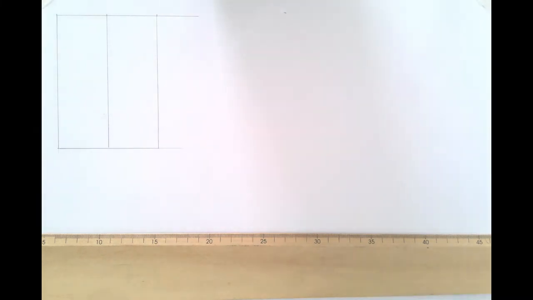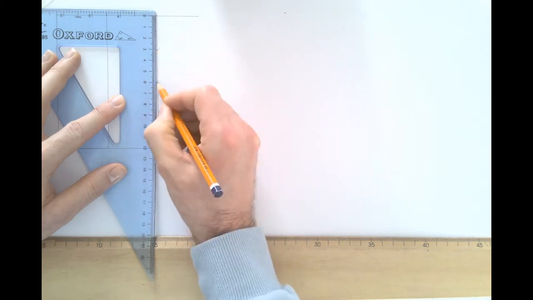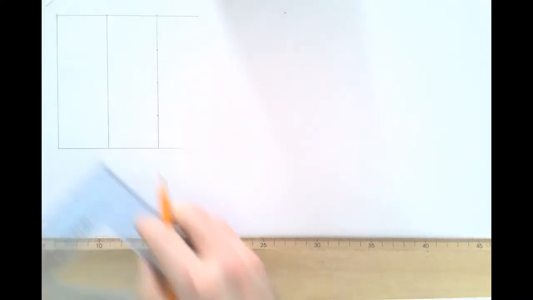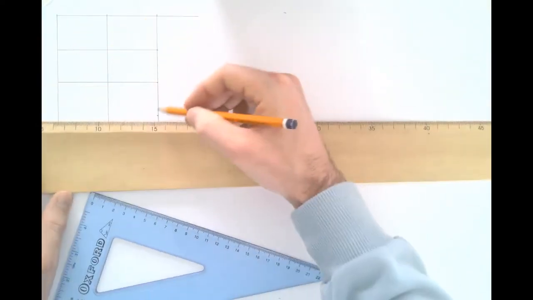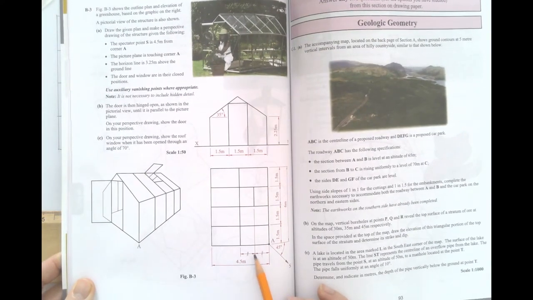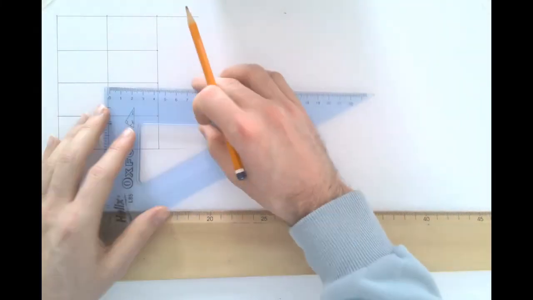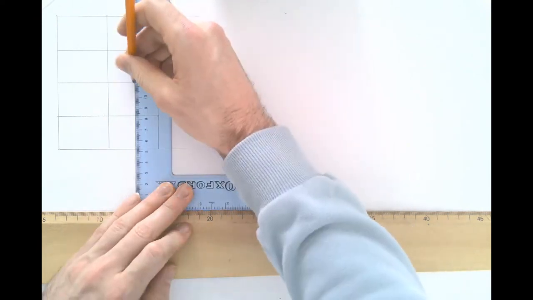Okay, and the distance between them is 1.5. And the one at the top there is just halved, so that symbol just means it's the halfway point to find this line. Mine's about 45, so that'll be 22.5. Okay, that's my plan view finished down the top left.